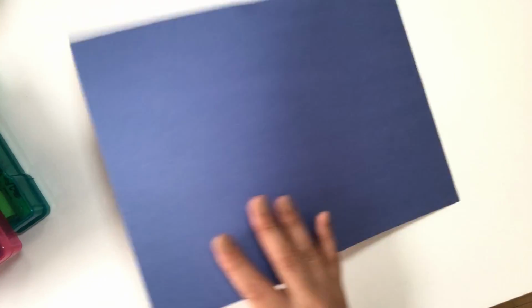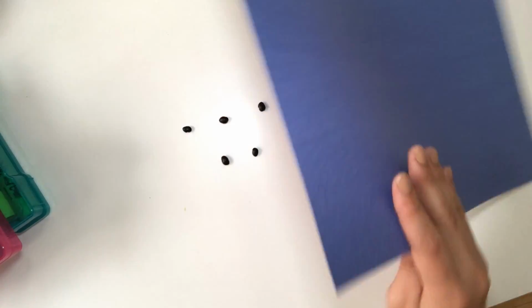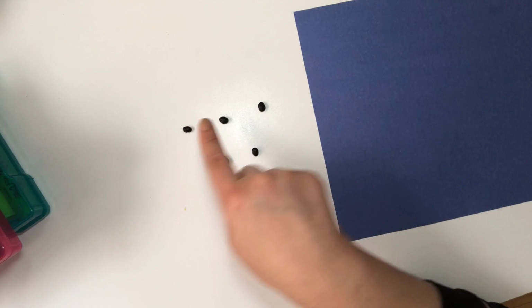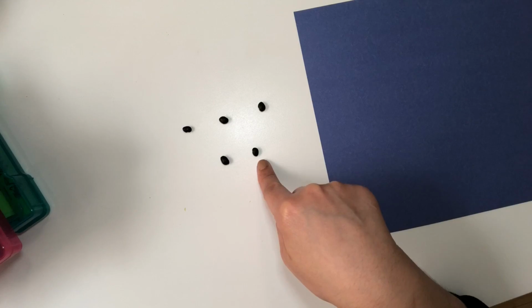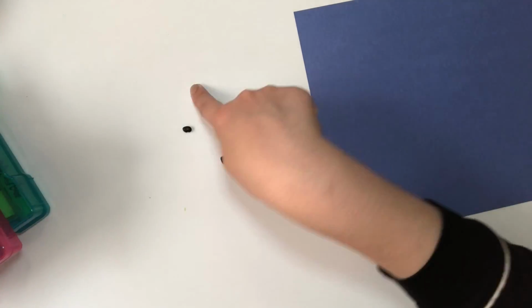Open it back up and ask them, how many did you see? And they can say 5. If they say, I don't know, again, they can use their fingers to count. So let's count all together. 1, 2, 3, 4, 5. We have 5 beans all together.